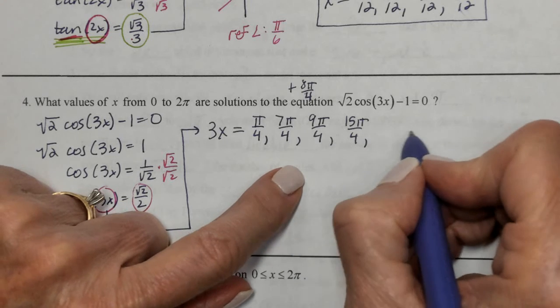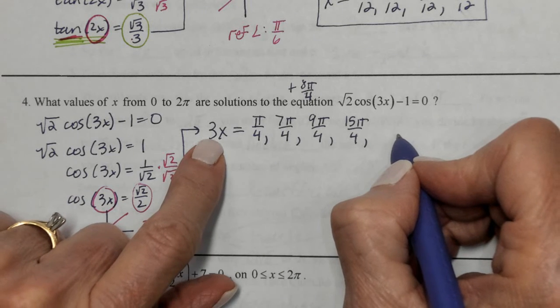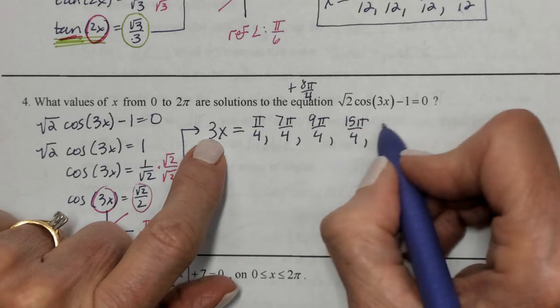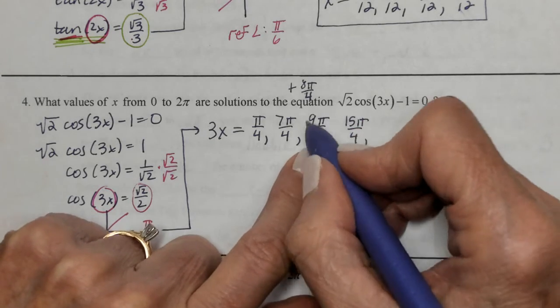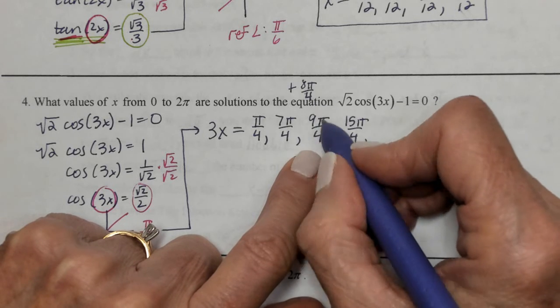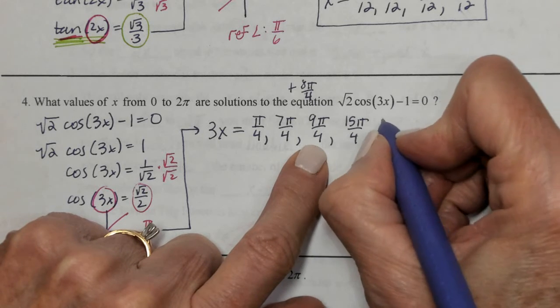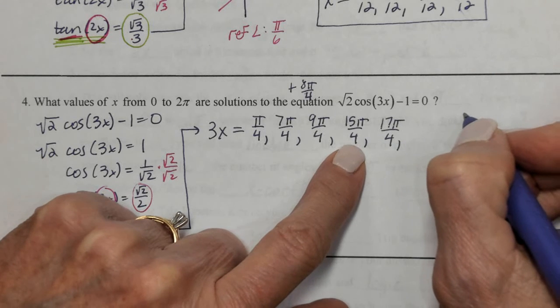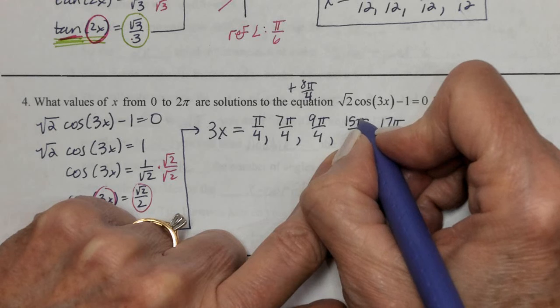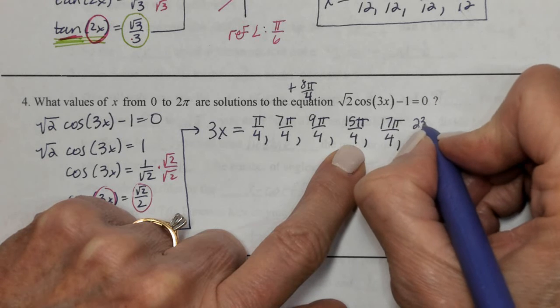And now I need 2 more because there's a 3 here. I'm going to triple my number. I started with 2, I'm going to need to end with 6. So now I'm taking this 9 pi over 4 and adding 8 pi over 4, and I get 17 pi over 4. 15 pi over 4 plus 8 pi over 4 is going to be 23 pi over 4.